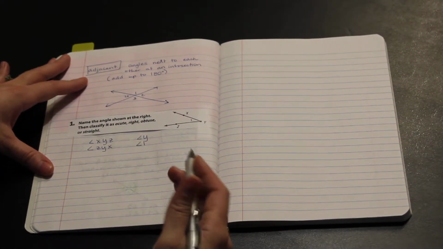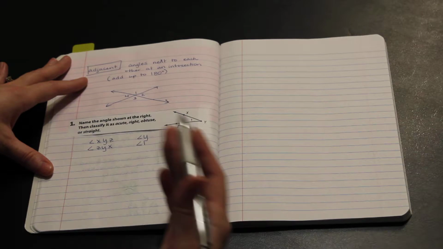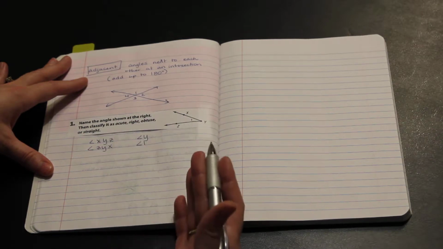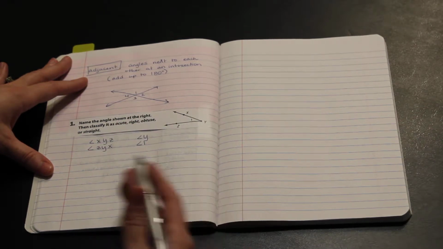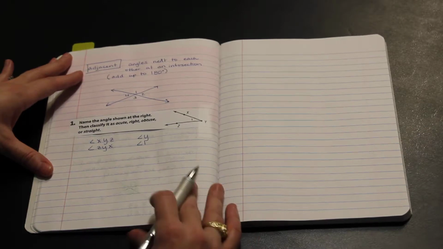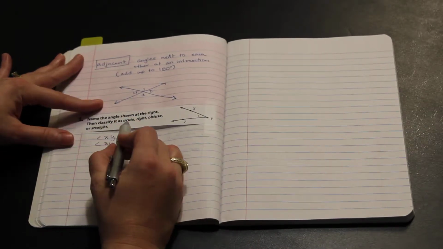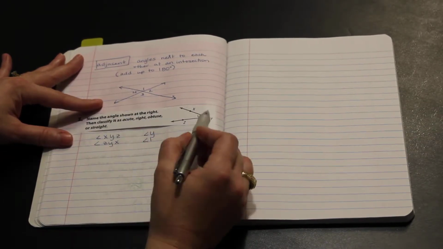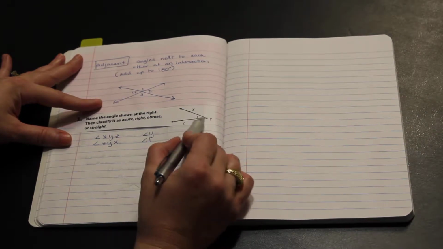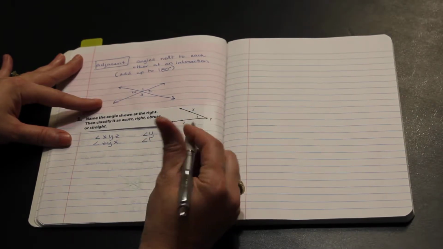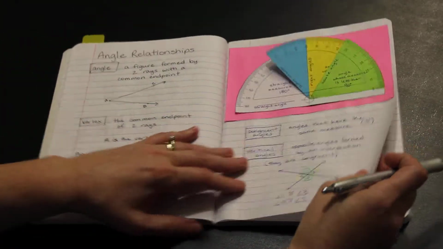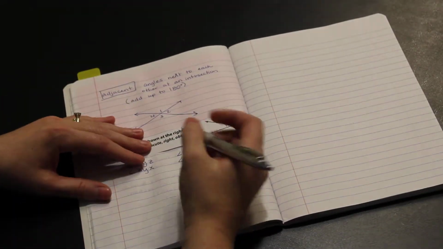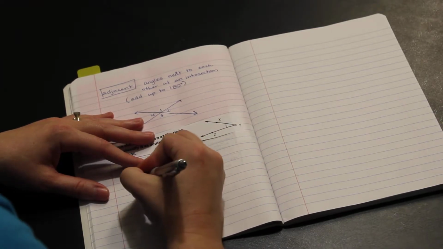Now, we're showing all 4 here. When you're actually naming an angle, you don't have to show all 4 ways. You can just pick one. And then the last thing is we need to classify it as acute, right, obtuse, or straight. Now this angle we can see is going to be less than 90 degrees. Less than 90 degrees is an acute angle. So this would be acute.